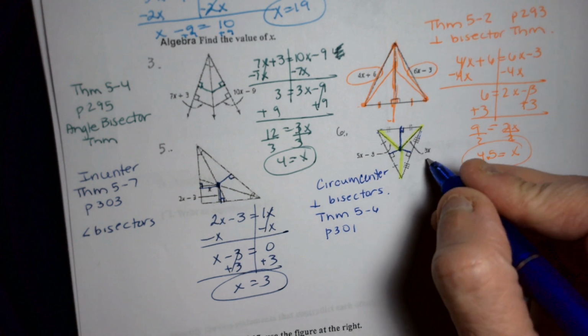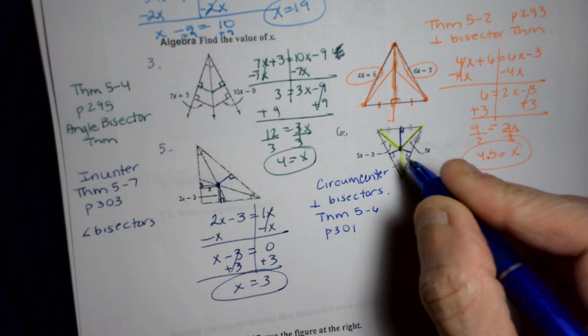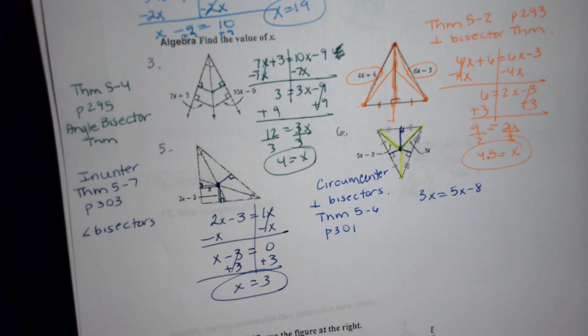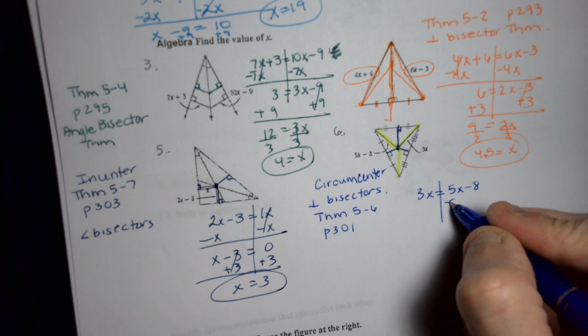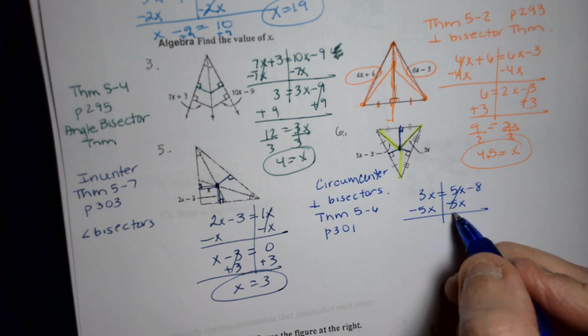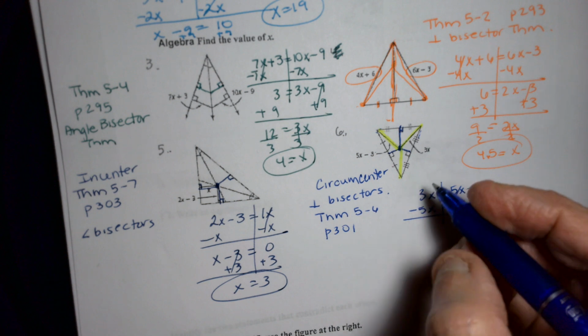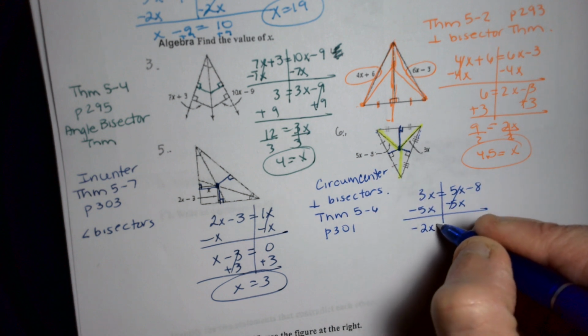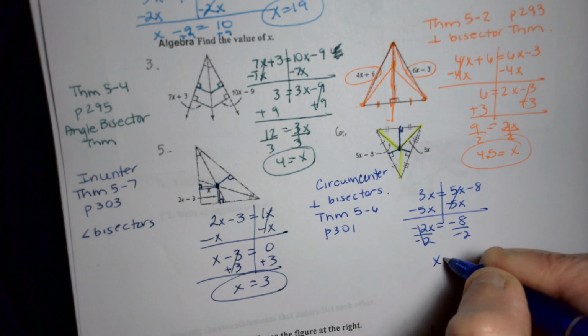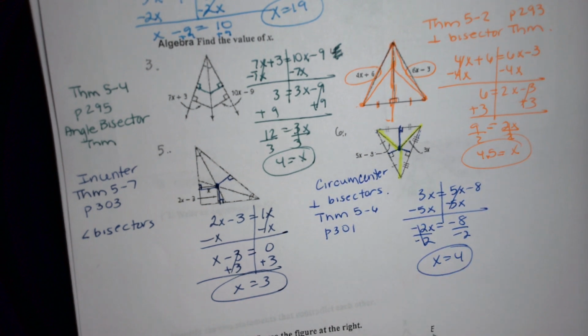So what are those? 3x, it looks like, equals 5x minus 8. Draw the line. I'm going to want the x's here, so instead of moving the smallest one, I'm just going to move the x's over here, so I have the x's on one side. But don't lose the negative. Okay, be very careful. You get x equals 4.